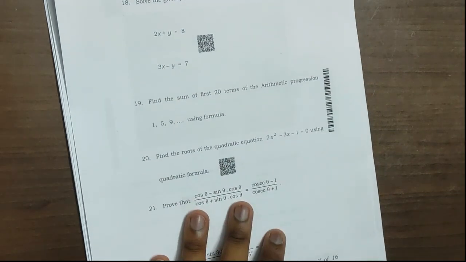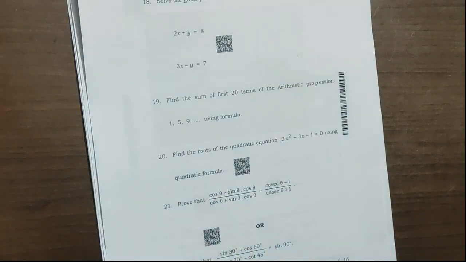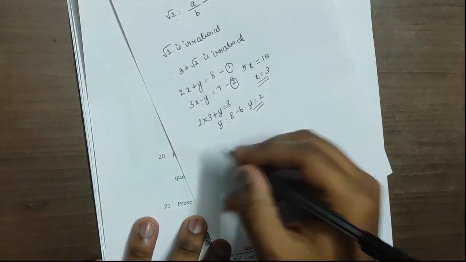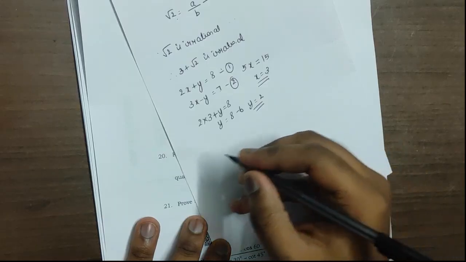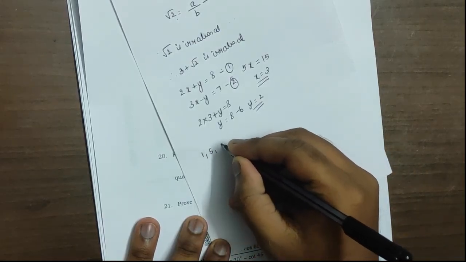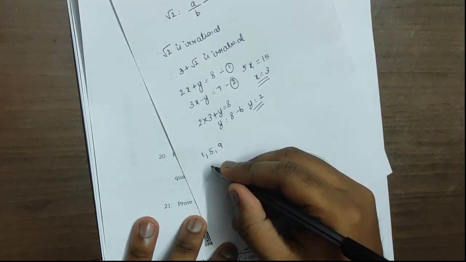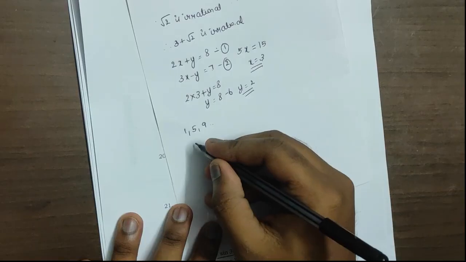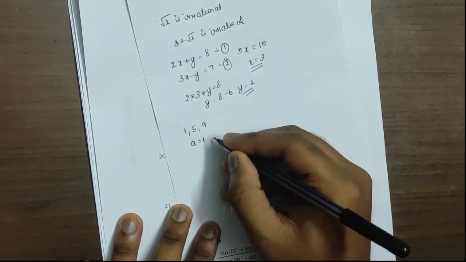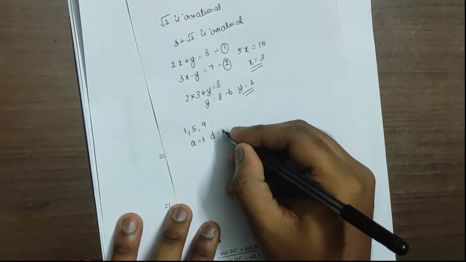Now let us focus on the 19th question. Here it is given: find the sum of the first 20 terms of the arithmetic progression 1, 5, 9 using the formula. Now let us see how to solve this. They have given an arithmetic progression, that is 1, 5, 9. By this itself we can know that the first term of this arithmetic progression is a is equal to 1 and the common difference is 5.